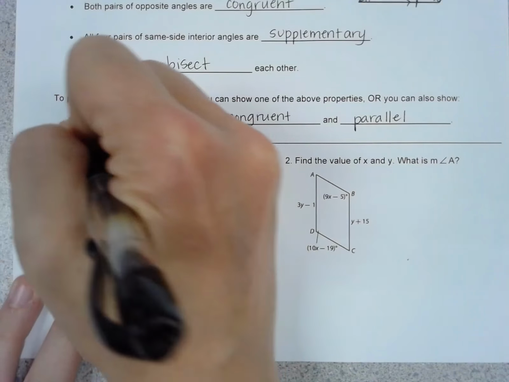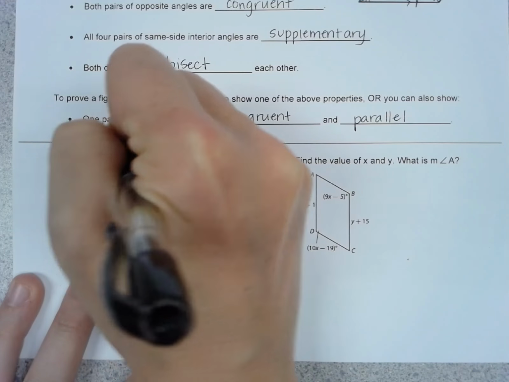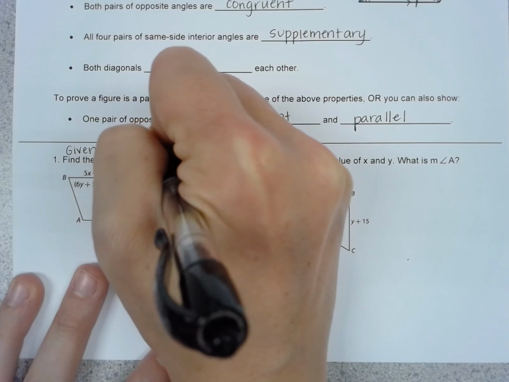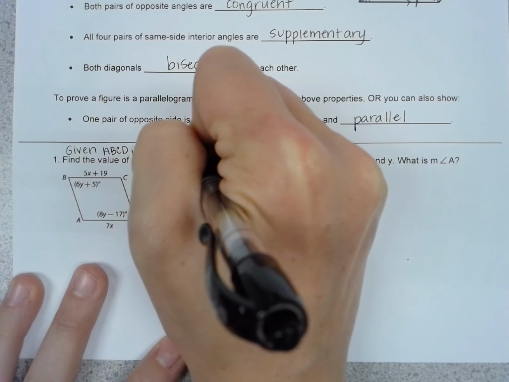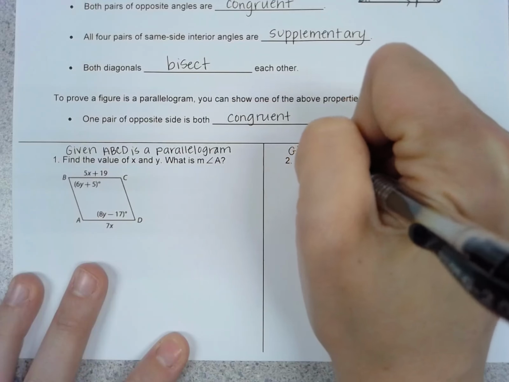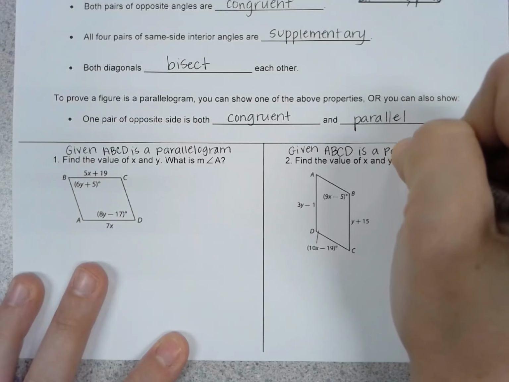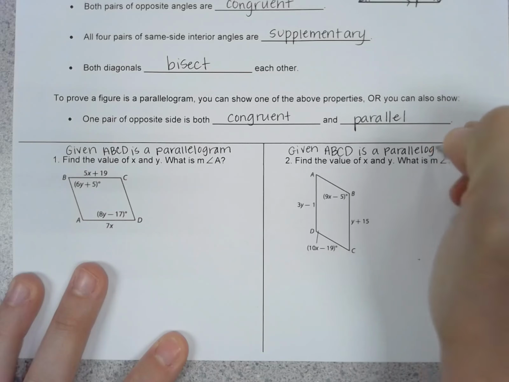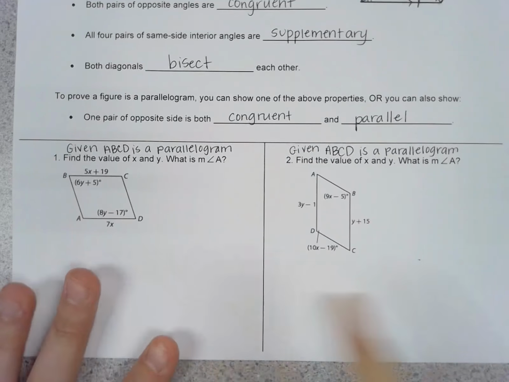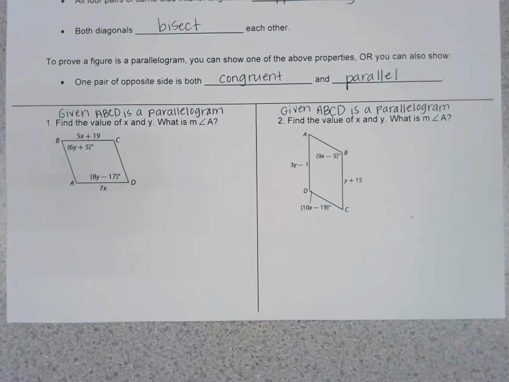On both of these, they're supposed to tell you that you're given that ABCD is a parallelogram. So I forgot to write that. So I'm going to write it on number 1, and then I'm going to write it on number 2, given ABCD is a parallelogram. If they didn't tell me that ABCD was a parallelogram, then I couldn't apply what I'm about to apply to this one, but because I am given that, then I can use what I know about parallelograms to help answer these questions.